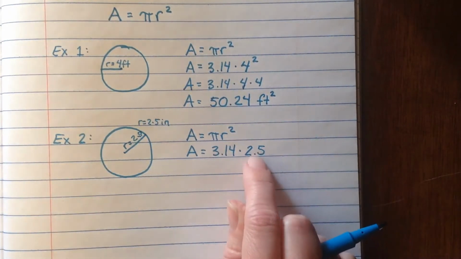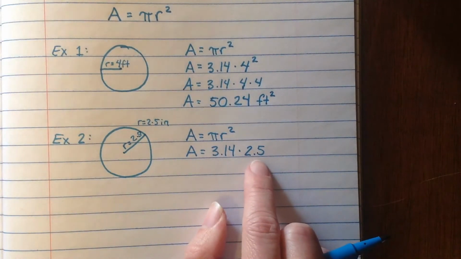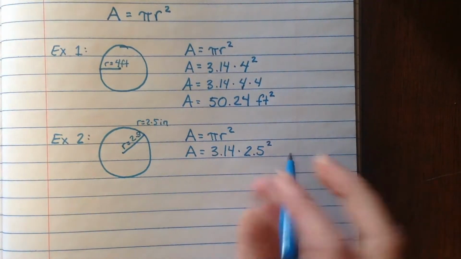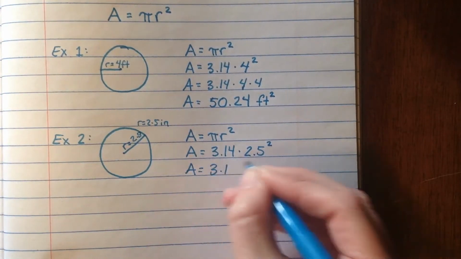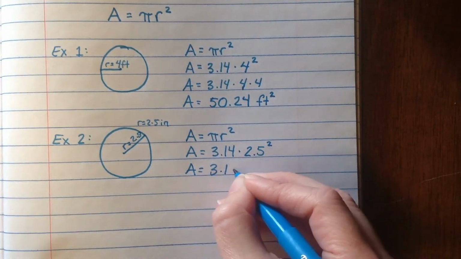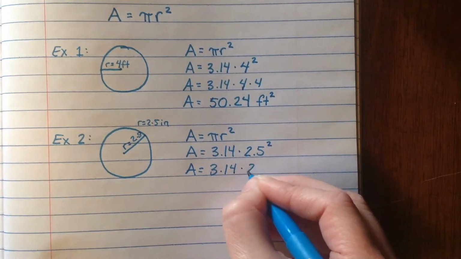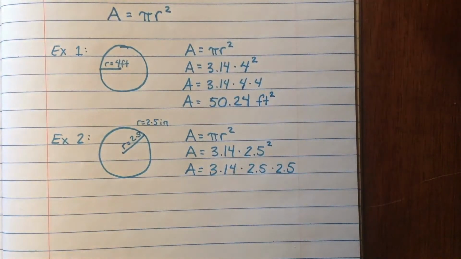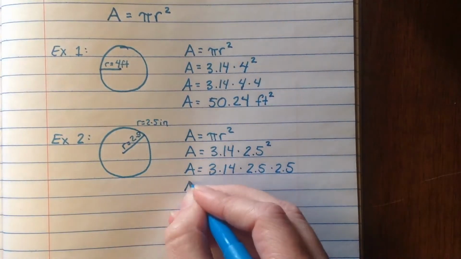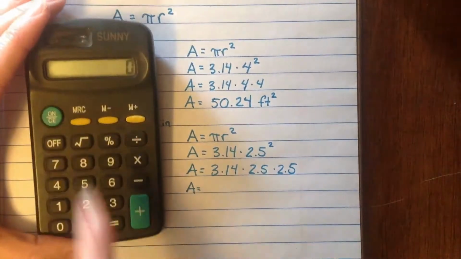Now remember, because we're squaring it, that really just means to write it twice. So if you wrote down 2.5 squared, then you need to write a second line that's reminding you that that's not 2.5 times 2, that's 2.5 times 2.5. So we're going to multiply it twice. Grab your calculator, and we're going to type in these numbers.